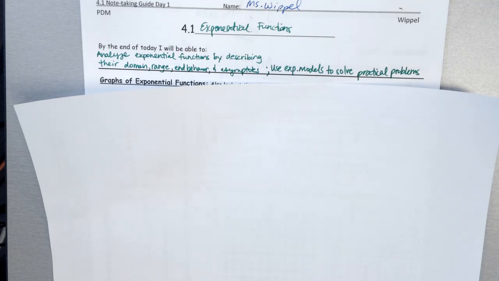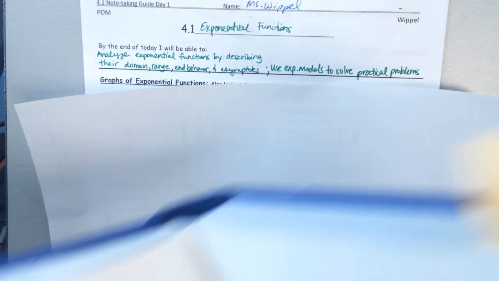Okay, so for exponential functions, we're going to focus on finding domain, range, and behavior and asymptote. And then we're going to use those to solve exponential problems. Okay, and then you guys can see from here, there's a colorful graph on page 304. And that's just going to show you some of the different exponential functions here.